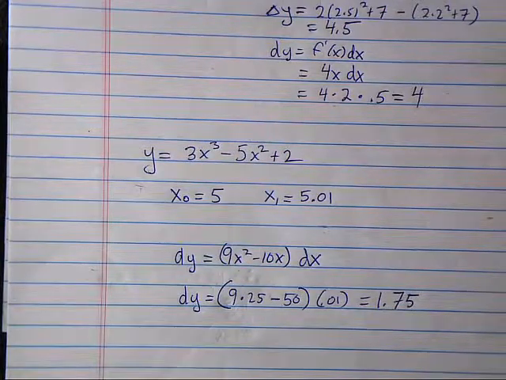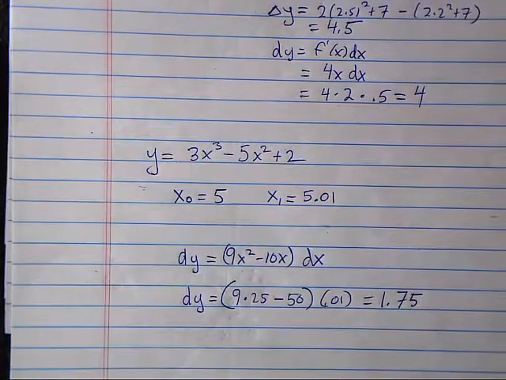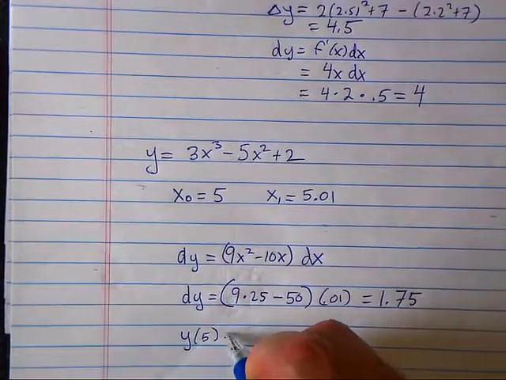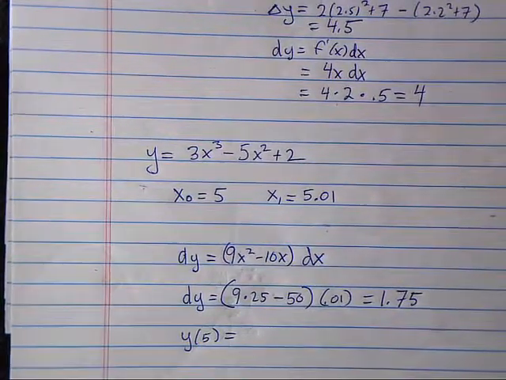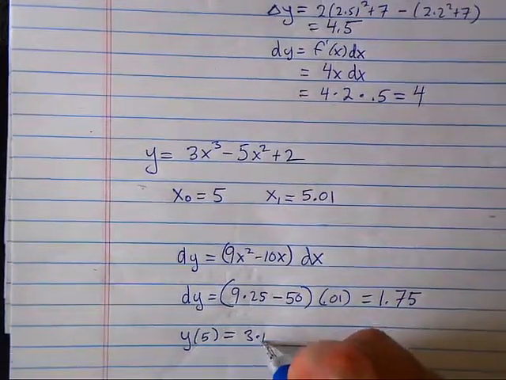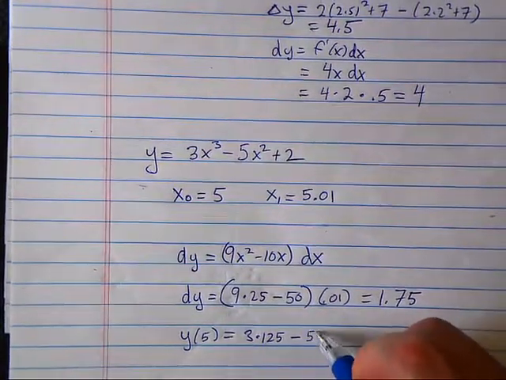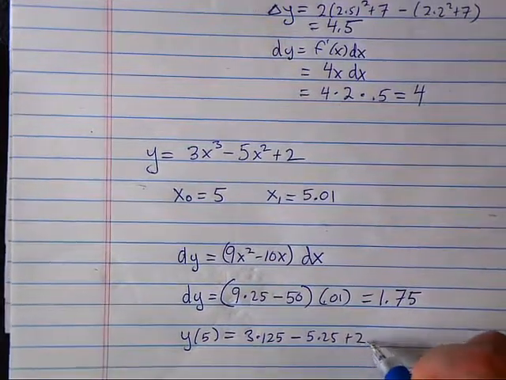Okay? With me so far? All right. Now let's go back. Let's plug 5 into the original problem. So y at 5 is, I plug 5 in, I get 3 times 125 minus 5 times 25 plus 2.